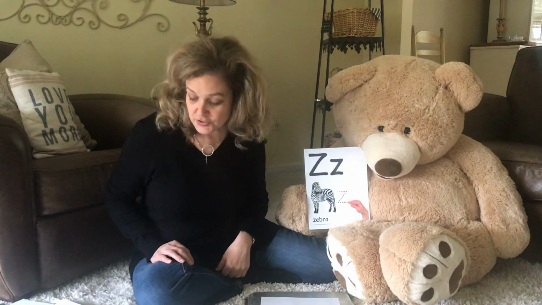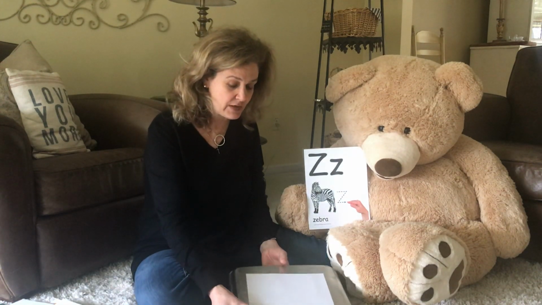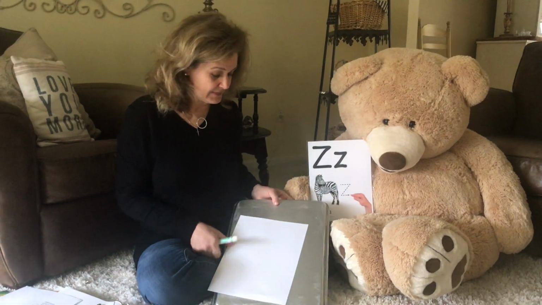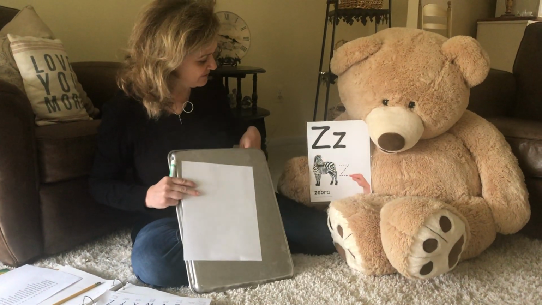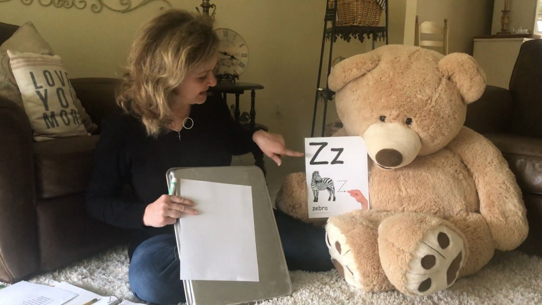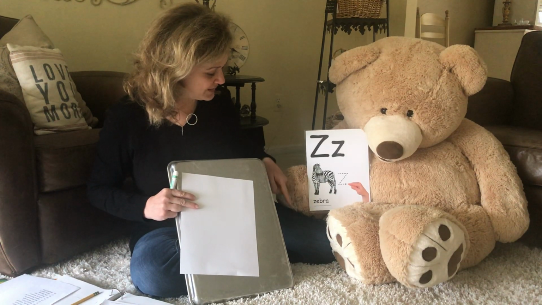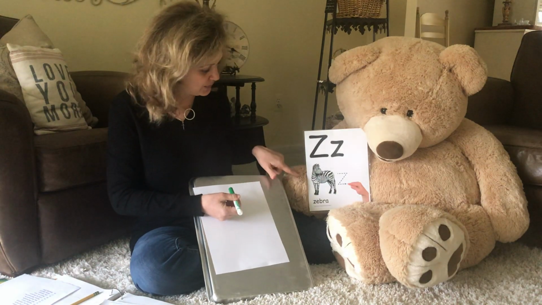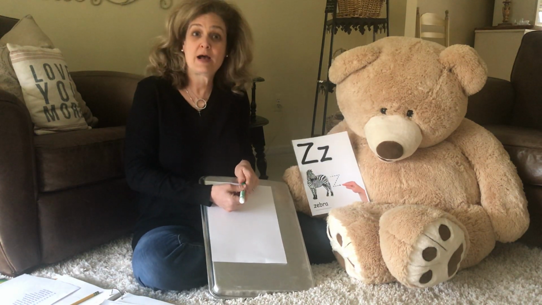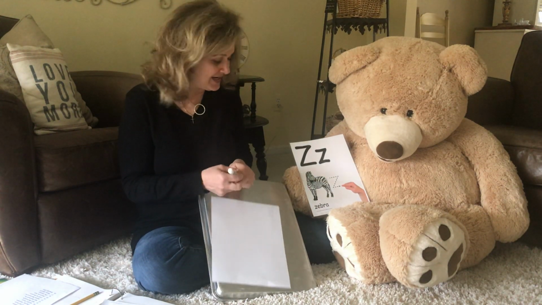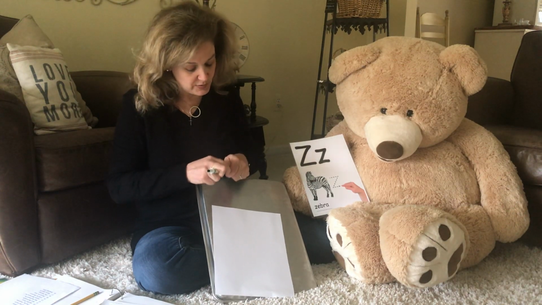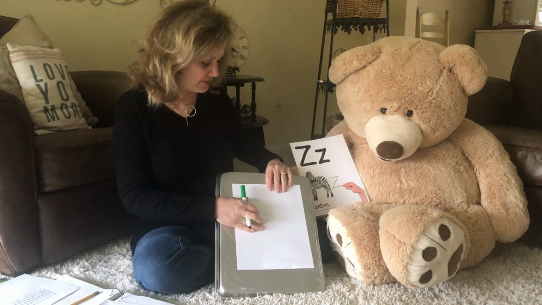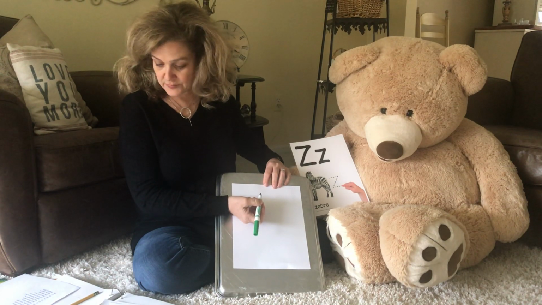So we are going to do some brainstorming of some letter Z words. I'm going to go ahead and lift this up like this. Mr. Bear is holding on to our Z, but there's also a word that I see here that starts with the letter Z. Does anybody know what this is? Oh, you guys, you're so smart. You're right. It's a zebra.